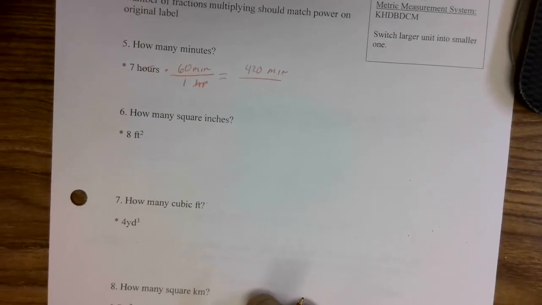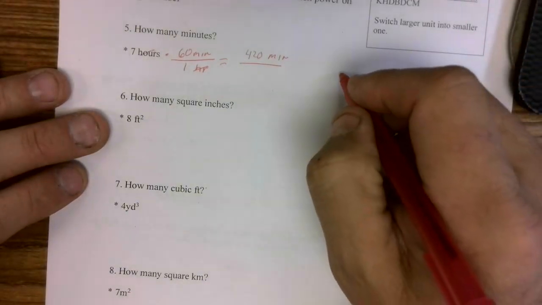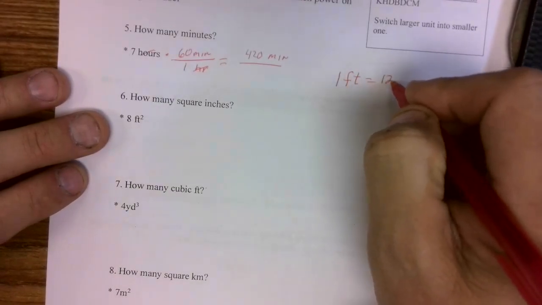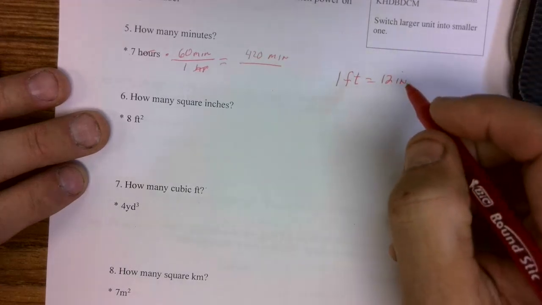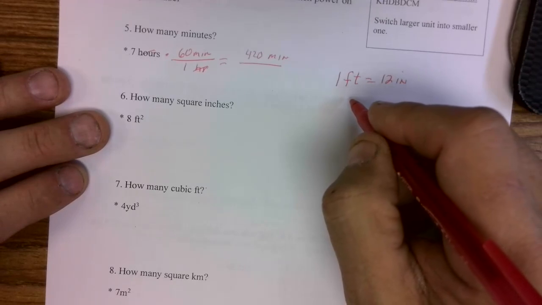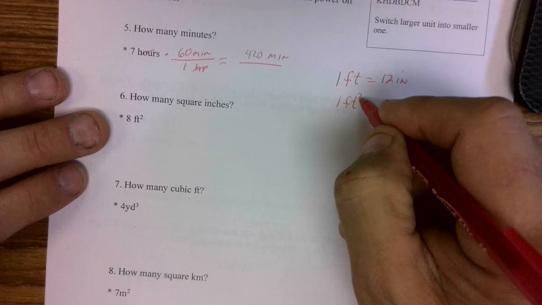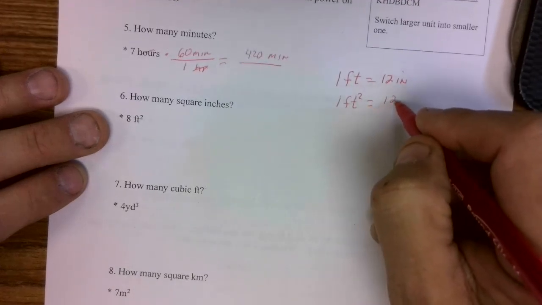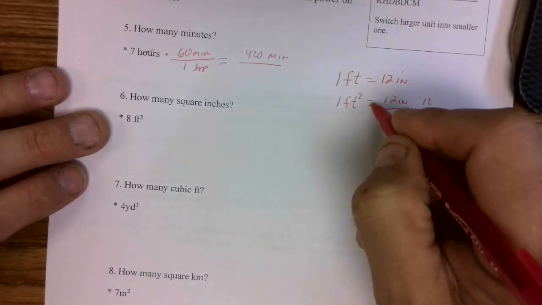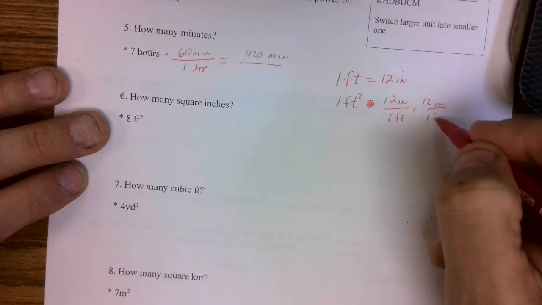Okay, so we're going to do this when we have area and we have volume. So one thing you should know is 1 foot equals 12 inches. Right? So if we want to know how many square inches are in 1 foot squared, we would do 12 inches over 1 foot times 12 inches over 1 foot.